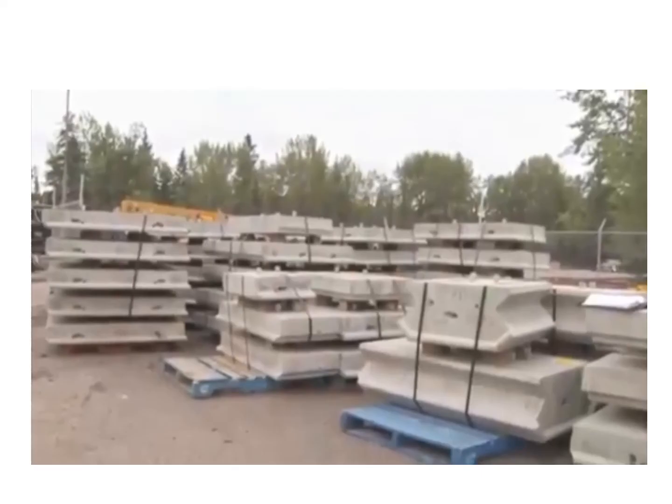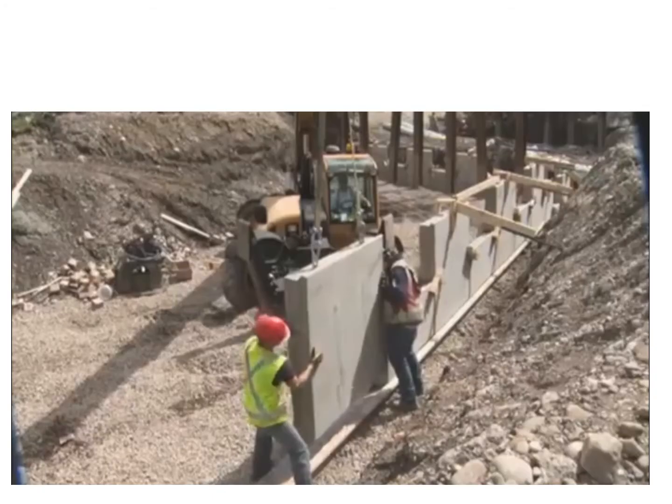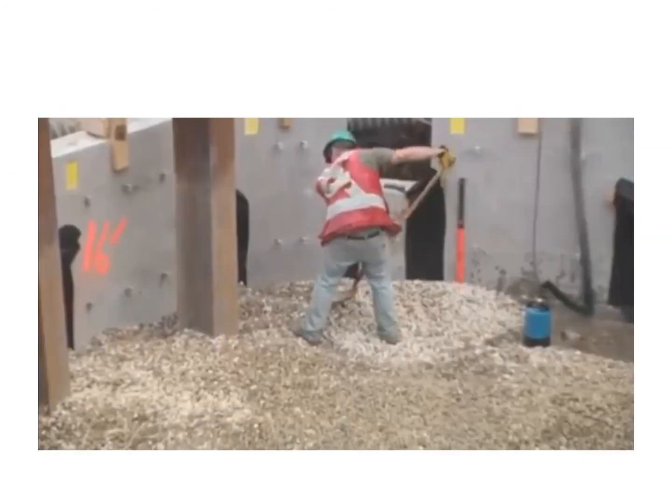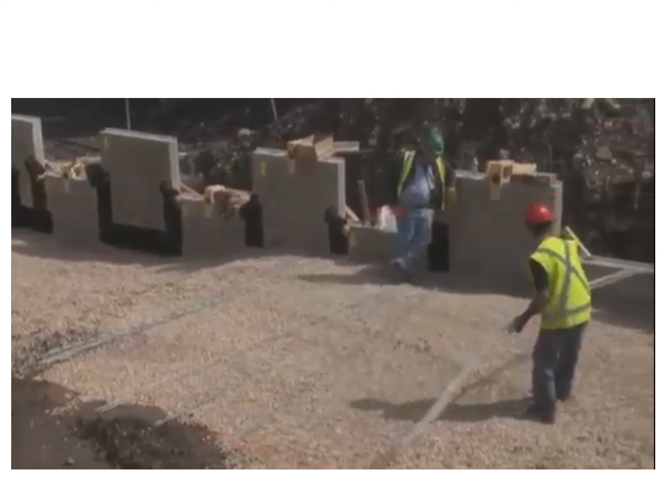So next we will see some pictures. See here, this is the retaining wall that is made in factories, already made, like bricks. They are making the wall. Okay. So they are installing the walls. After installation, they are filling the earth at the back side of the wall. After filling the earth, they are fixing the reinforcement. See here how they are fixing the reinforcement.